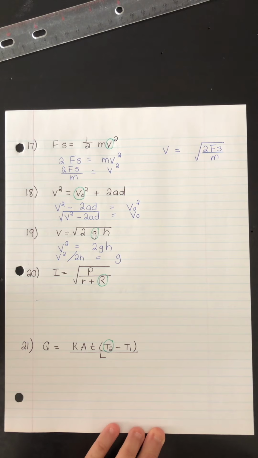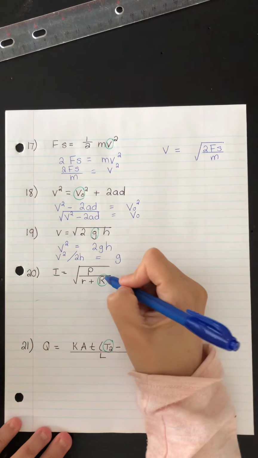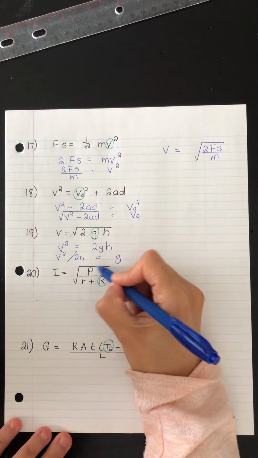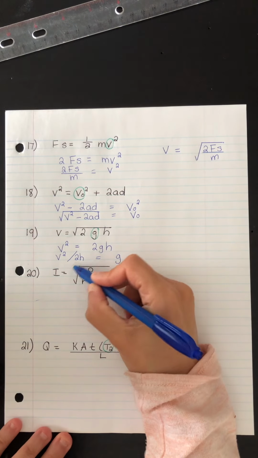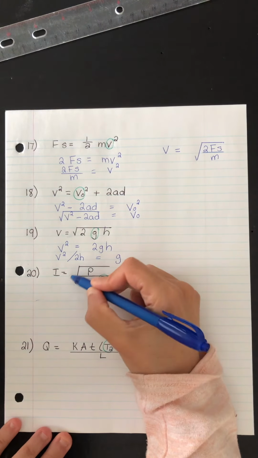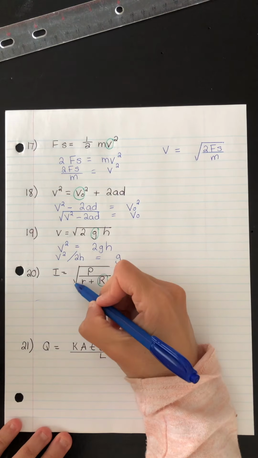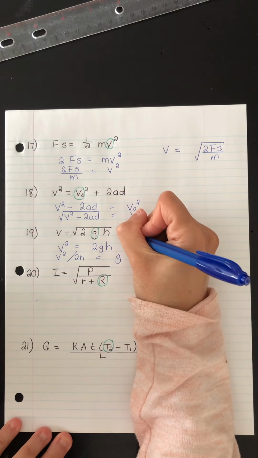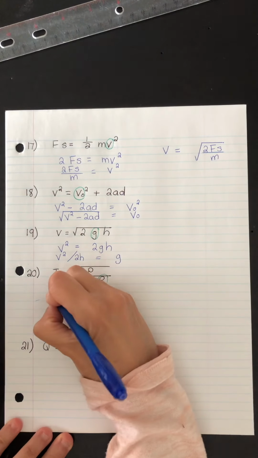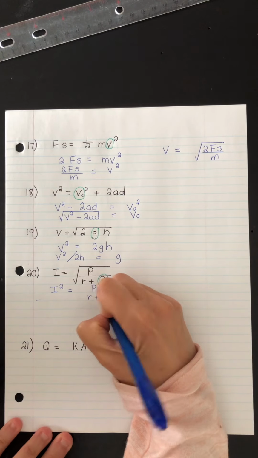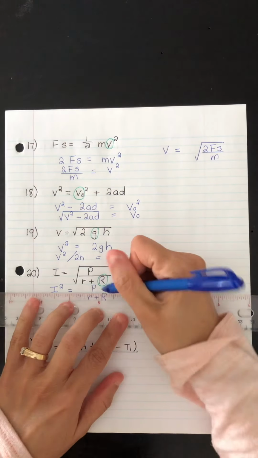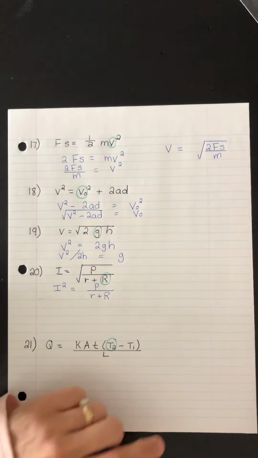Okay, number 20 is similar in its first step. We have to begin by squaring both sides because the unit containing r, capital R here, is already isolated. So we want to eliminate this trapping sign, just like 19. So we begin by squaring. So we will have I squared is P over R plus r. So two different R's, and you have to keep them different throughout the solution.